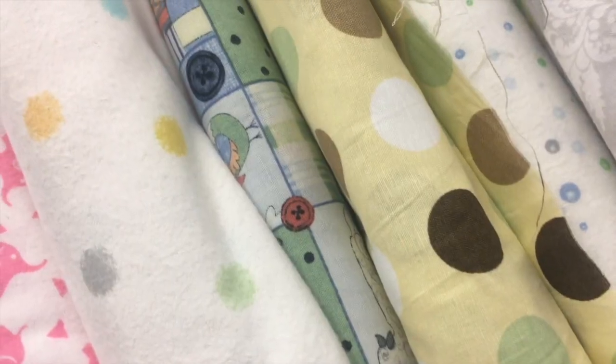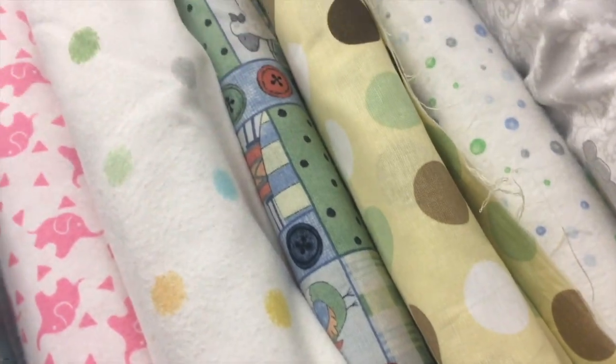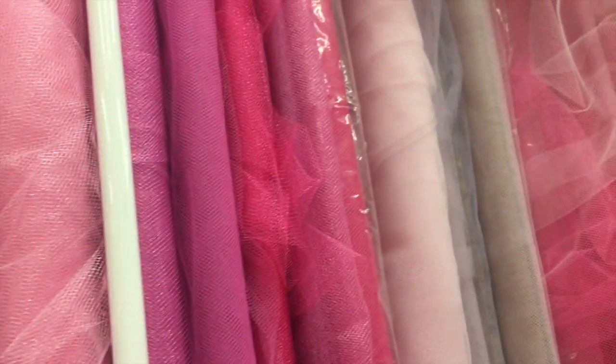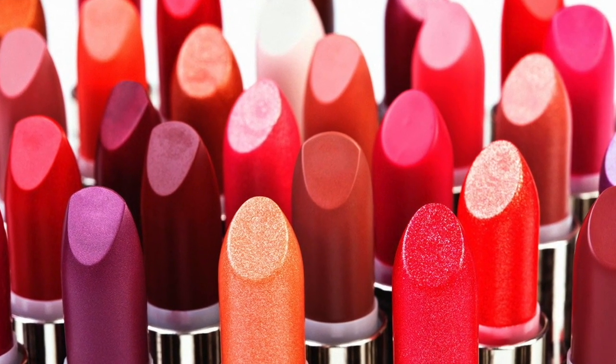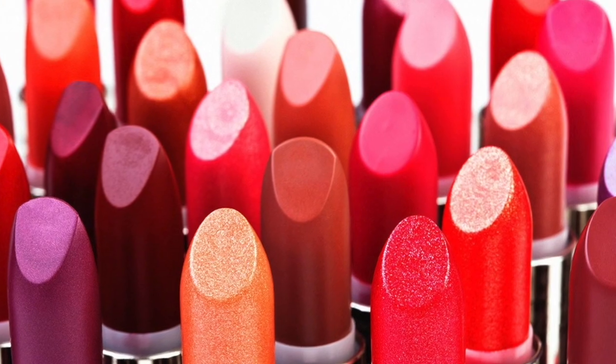When you look at fabrics, you notice that there are solid colors, there are prints, there are florals, there are stripes, there are plaids, there's polka dots, etc. So even when it comes to solids, even solid colors, there are so many shades of any one color. Think of it this way. Think of lipstick, for example. There are so many shades of red, so many shades of pink. Also with fabric, there is the weight of the fabric, meaning some fabrics are very lightweight and some are heavyweight.